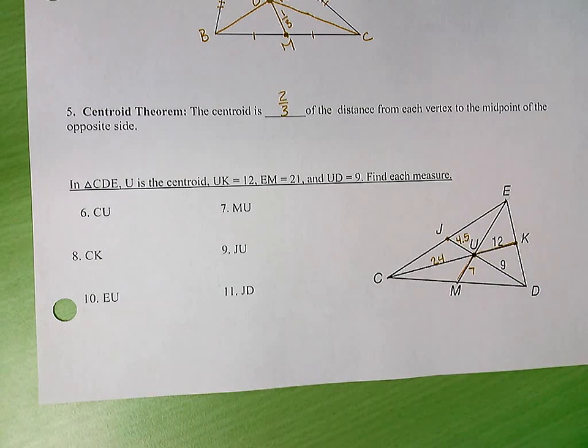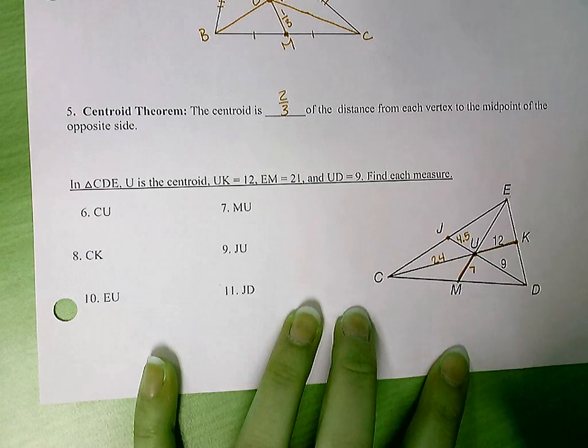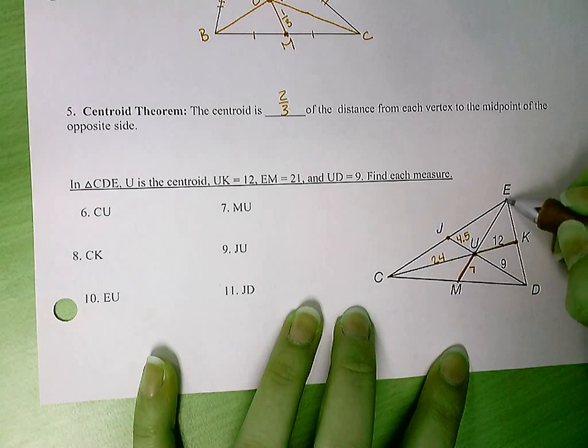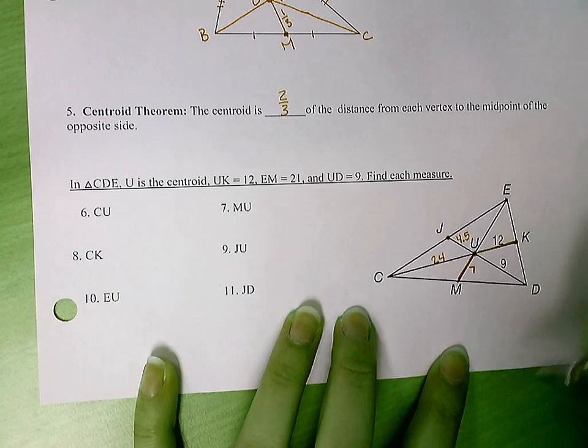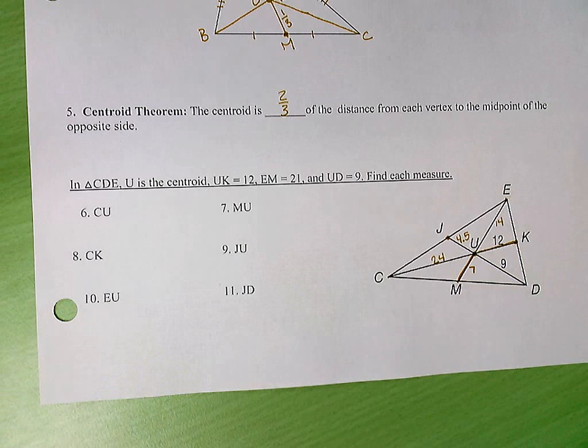I took 21, divided it by 3 because that segment is split into 3 equal parts. One of those equal parts would be UM. Then to get UE, I'd multiply 7 by 2 and that'd be 14. Or you can take 21 minus 7, because you need the rest of that segment and you were given the whole one in the first place. Does that make sense?